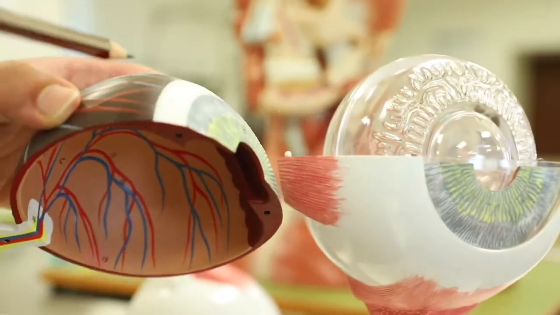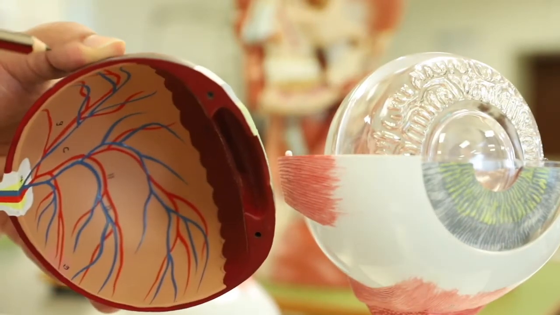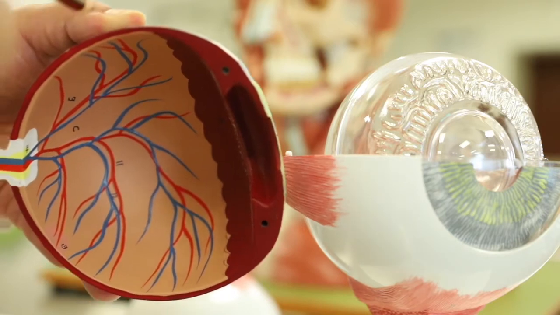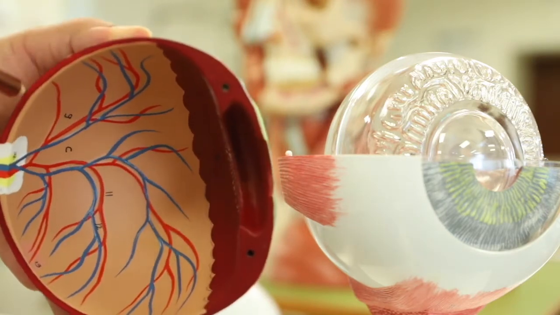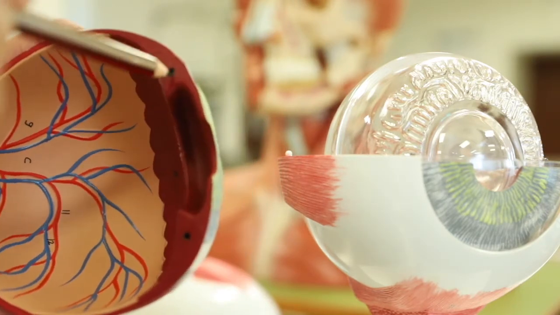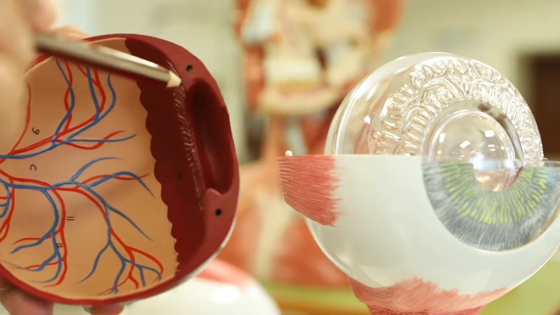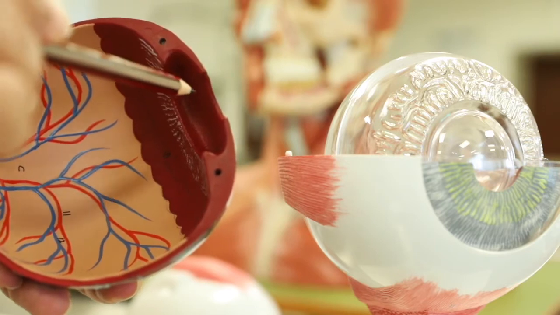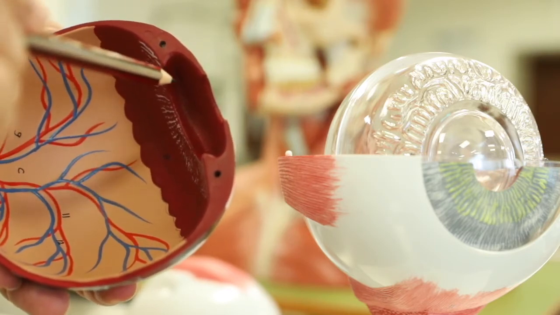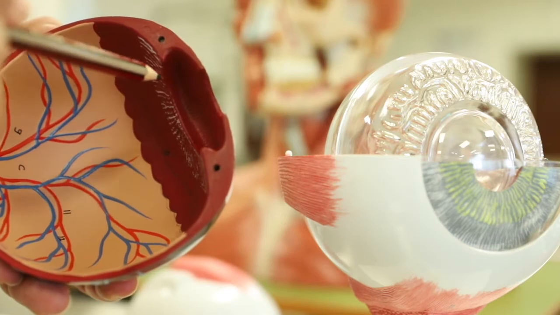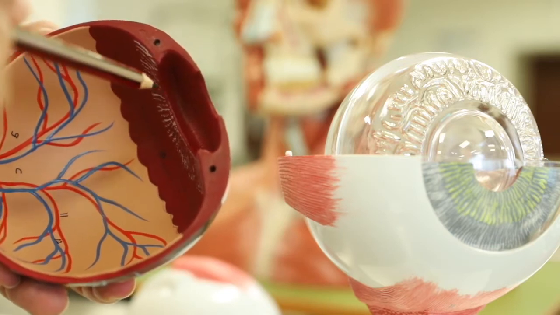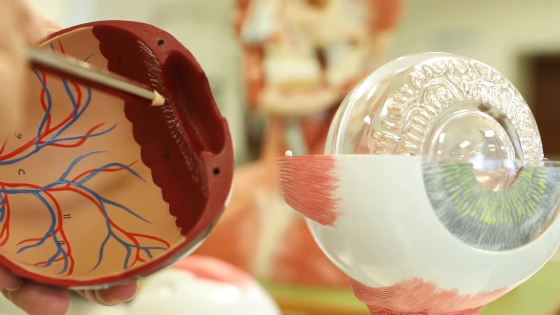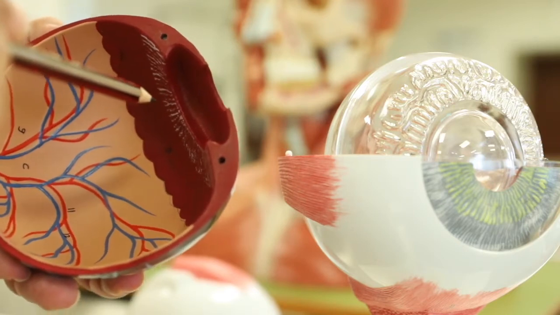So again, this is the choroid posterior, and in the anterior we have a ciliary body which has the ciliary muscle, and we can't see the ligament actually here. There is some ligament extending from the ciliary projection up to the lens to attach the lens to change the focusing of our lens.